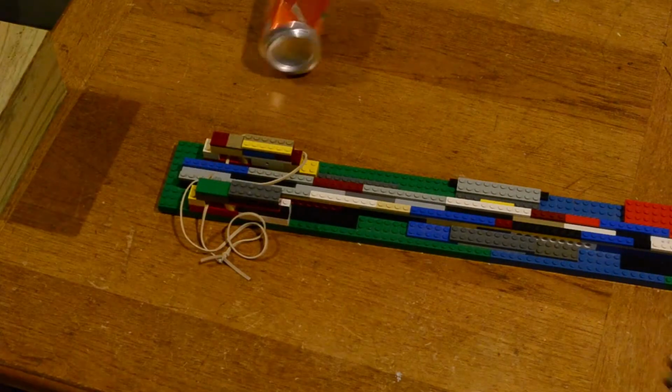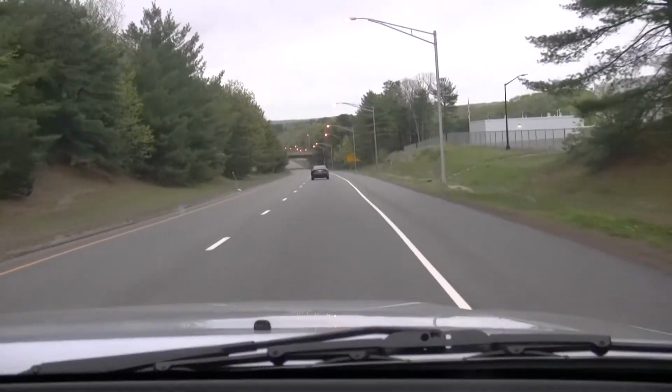Wow, that was fast. Let's see that again. You might be wondering how I know that was 100 miles per hour. I'm going to show you exactly how I figured it out. First, we need to start at the beginning.